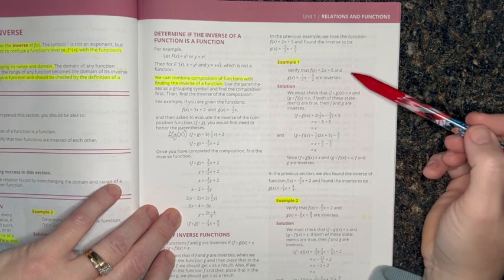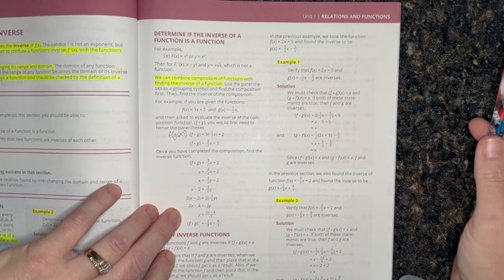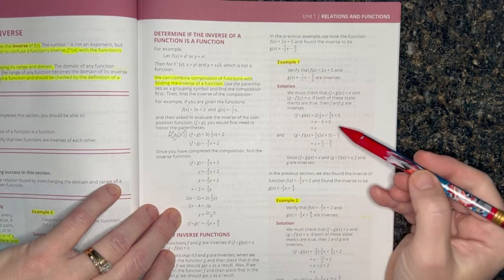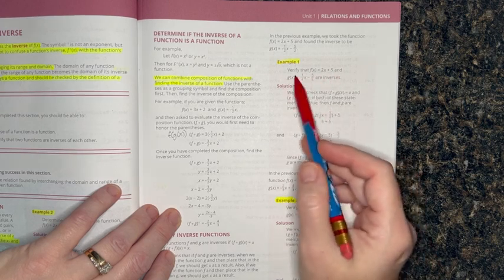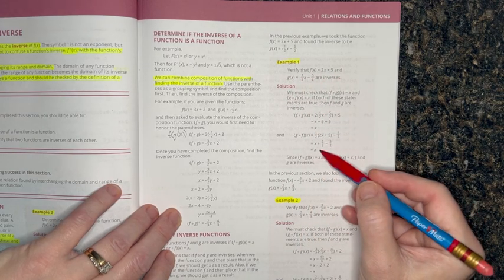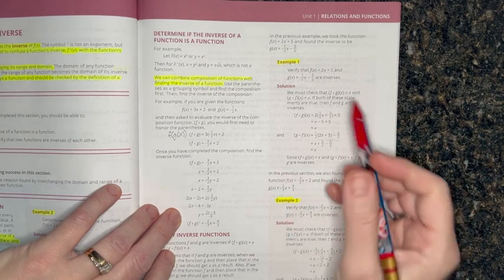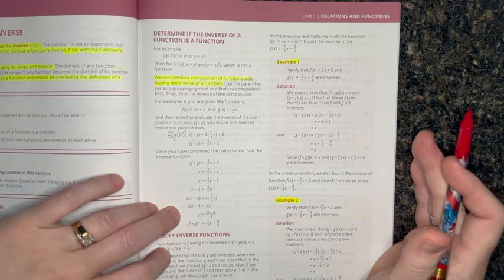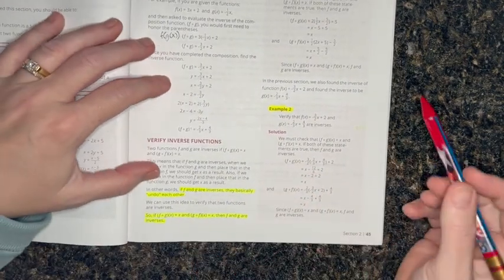So verifying that these are inverses, we have to check the composite. First they take f of g of x, and they solve and they get x. Then they take g of f of x, remember these two pieces, and they solve and they get x. So because they are both equal to x, f and g, the functions that we have written here, are inverses of each other. So that is a way to determine if they are true. So let's take a look at example number 2 now.